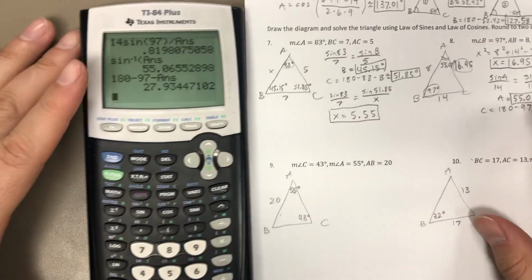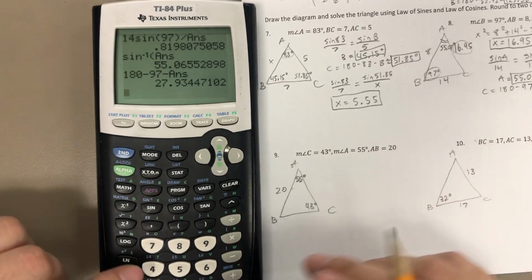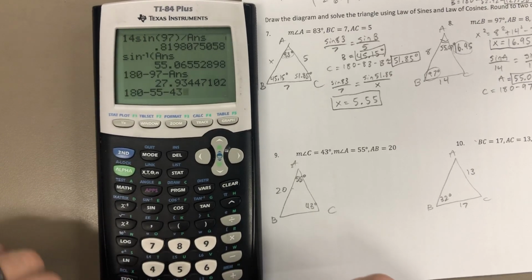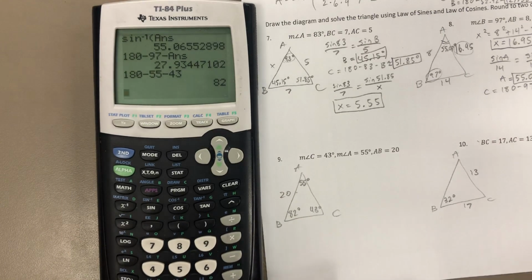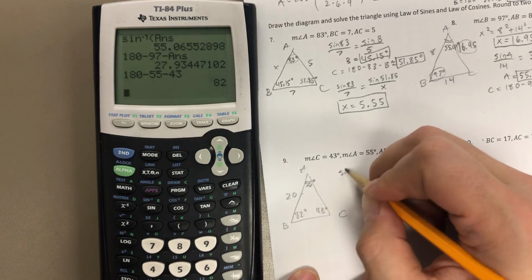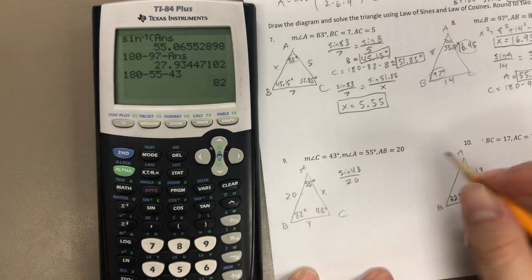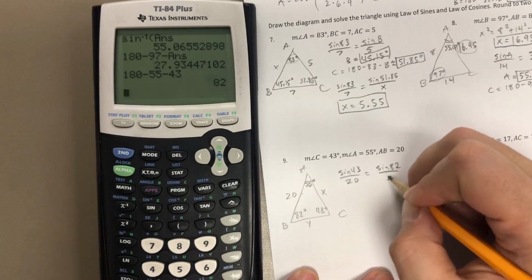Now for number 9. So 9 is pretty easy because I already have 2 of the angles. I can solve for the third one by subtracting from 180. So 180 minus 55 minus 43. And I get 82 on the dot, so 82 degrees there. And then it's just law of sines over and over again. So the sine of 43 over 20. And let's label these sides. We'll call this one x and this one y. So that's going to be equal to the sine of 82 over x.